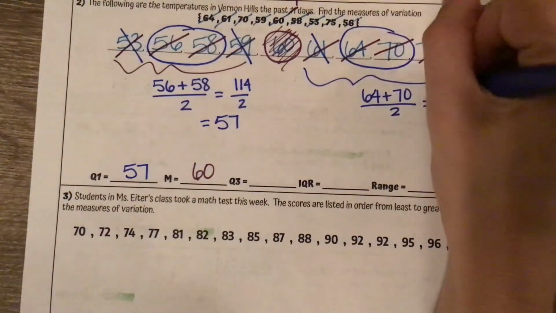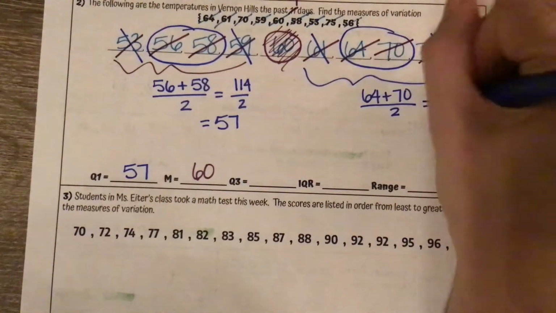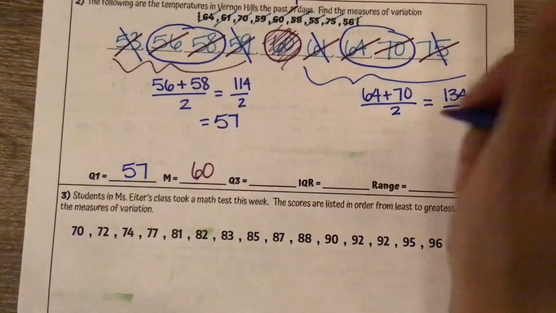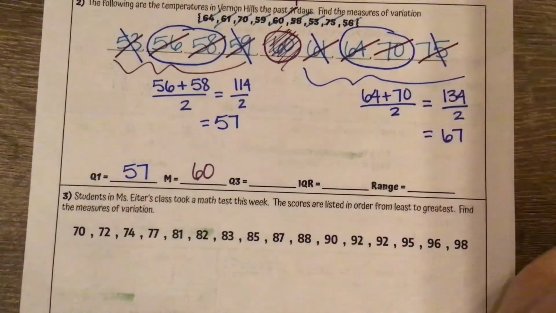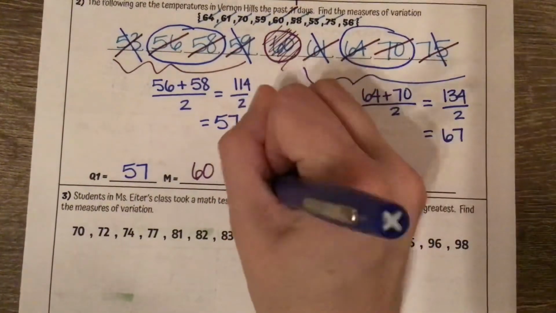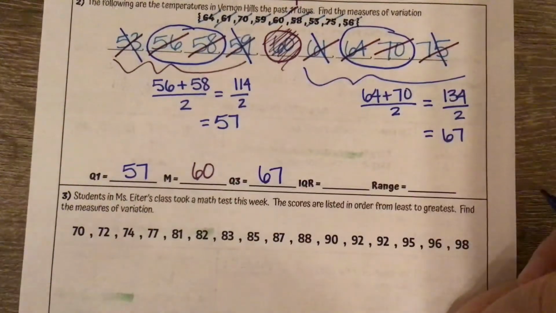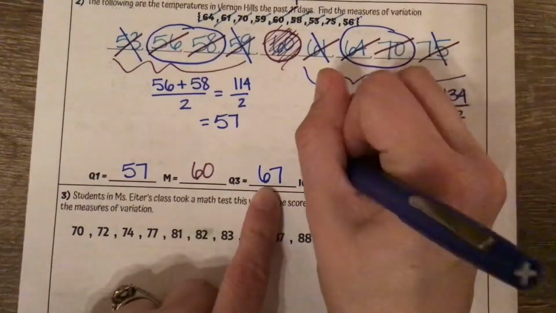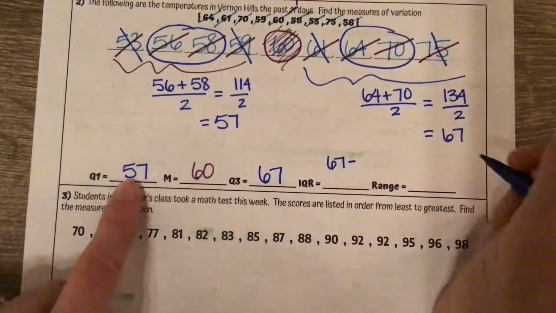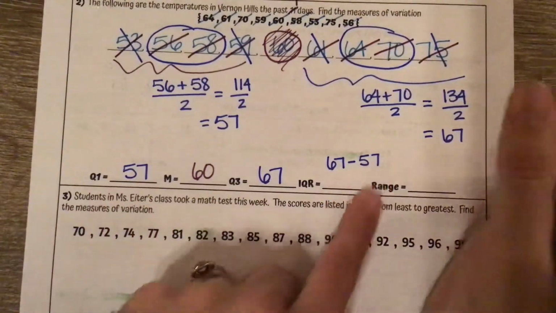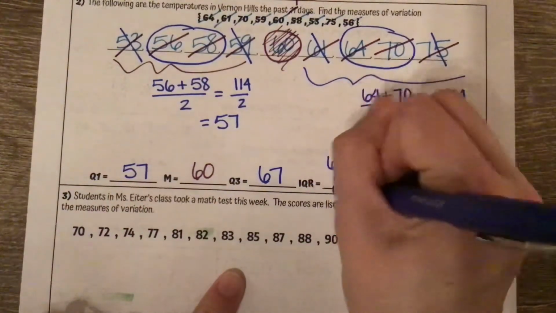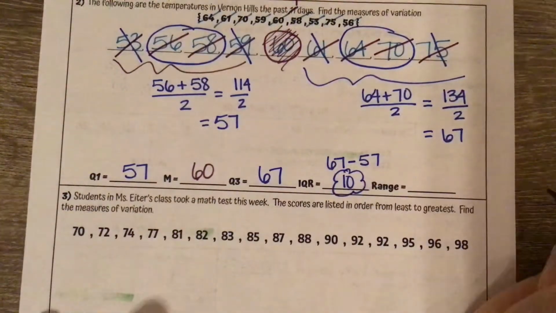64 plus 70 is 134. Divided by 2 equals 67. So our Q3 is 67. So our IQR is going to be our Q3, which is 67, minus our Q1 of 57. 67 minus 57 is 10. So the range between those two is 10.